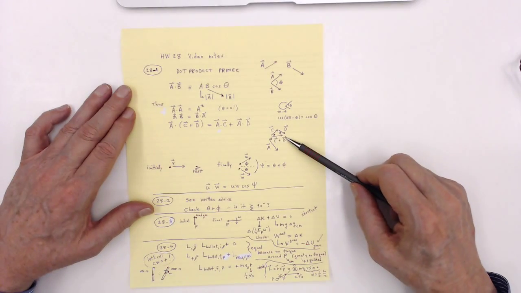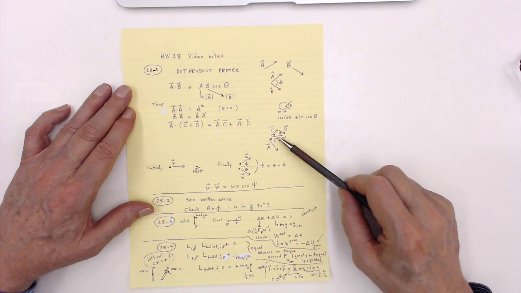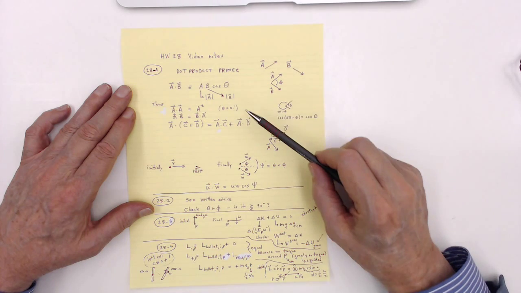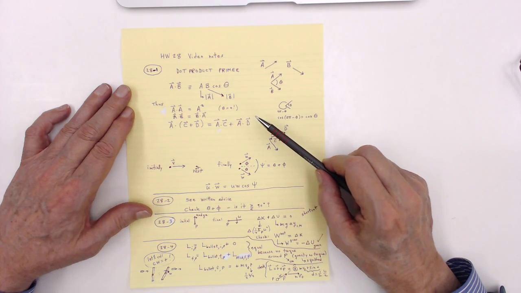I had a little fun just looking at the dot products on both sides in terms of these angles, and it wasn't too hard to show. It came from the definition of AB cosine theta.